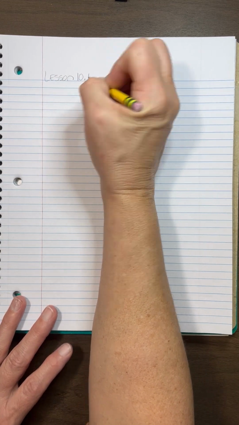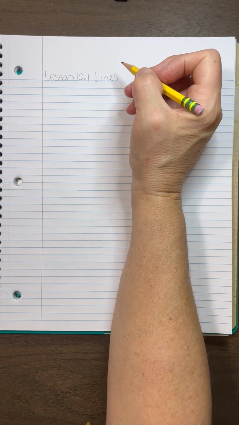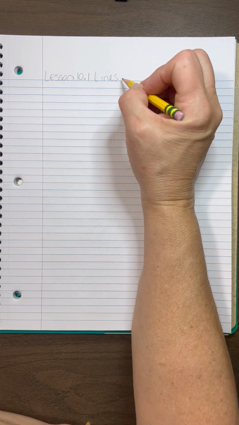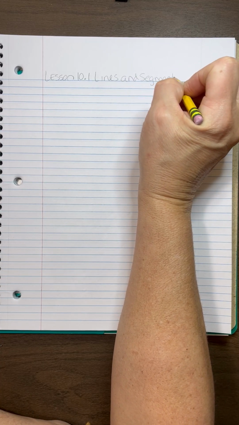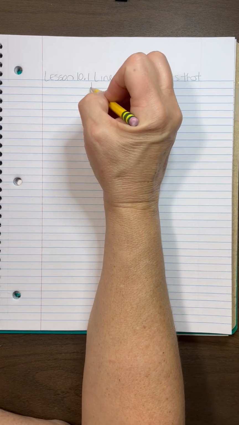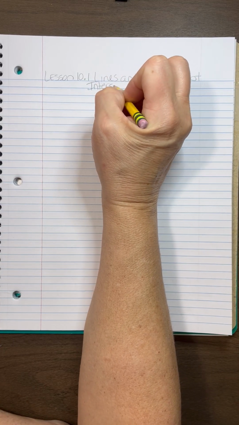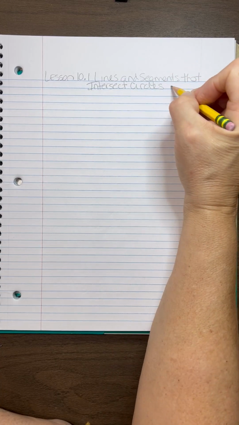Lesson 10.1, lines and segments that intersect circles. Part 1.